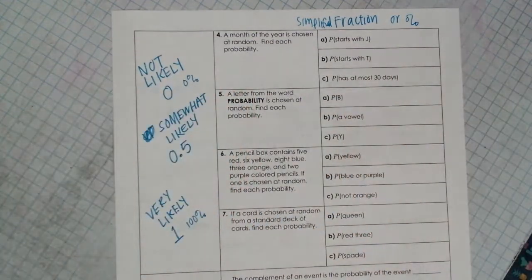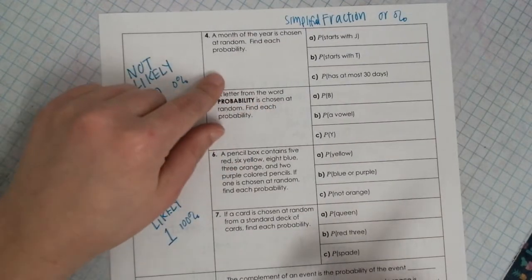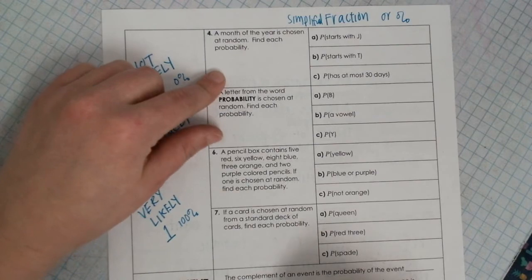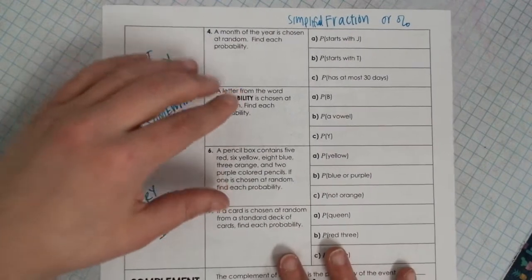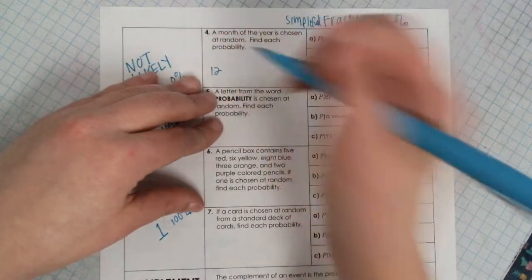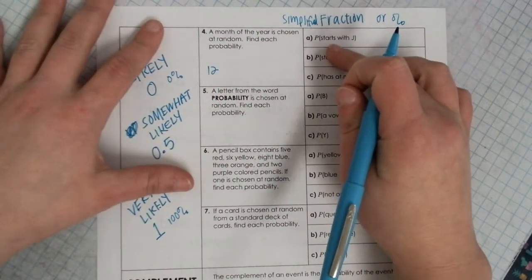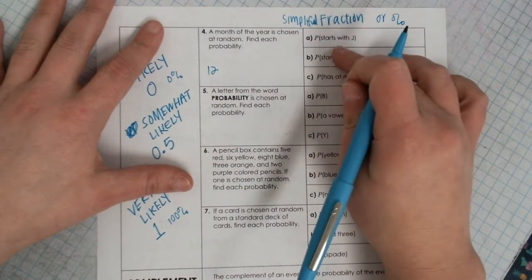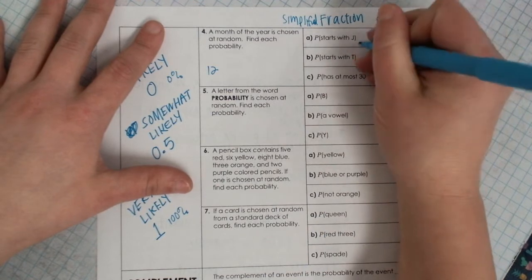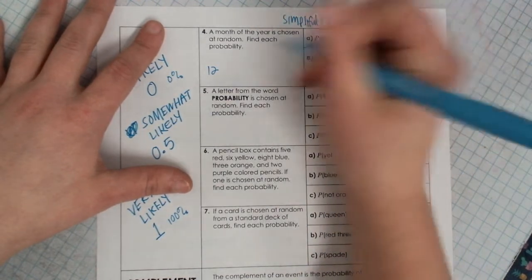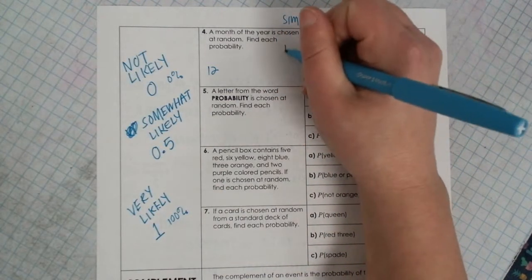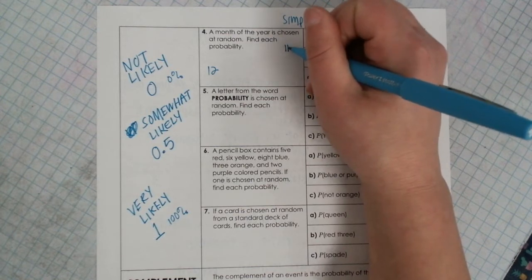So number 4, a month of the year is chosen. Find each probability. So how many months are in the year? There's 12 months. Okay. The probability that it starts with J. So out of 12, we have January, June, and July.